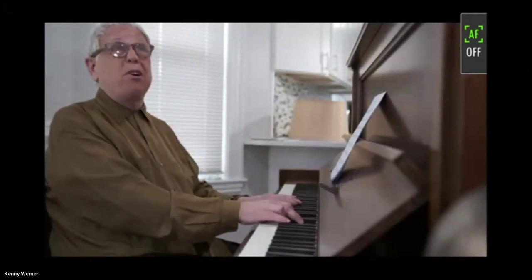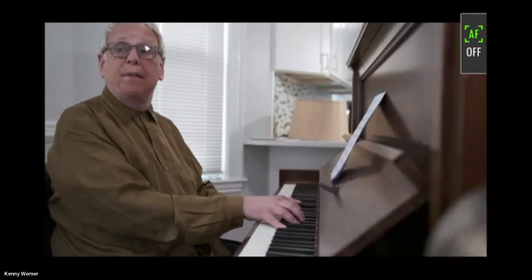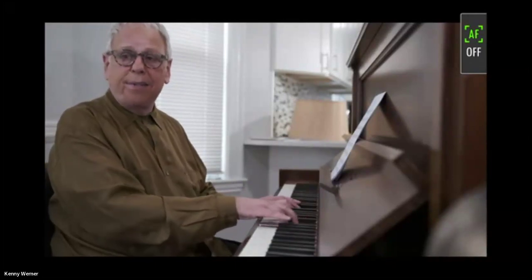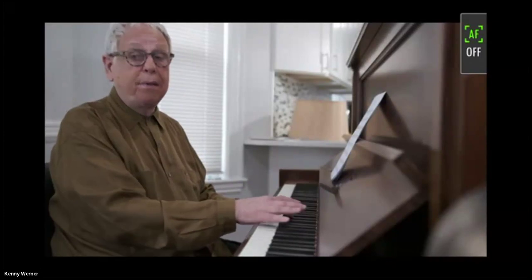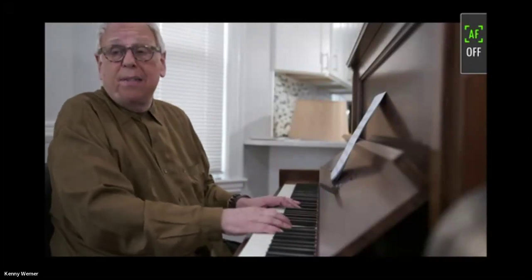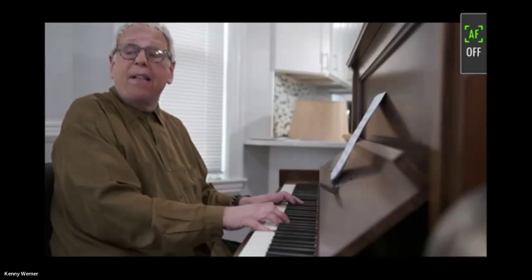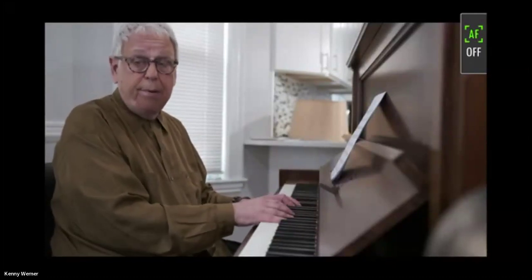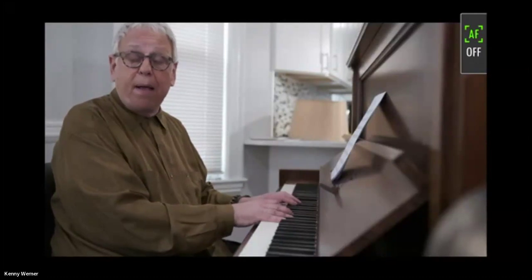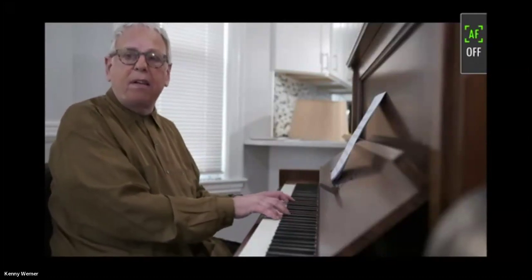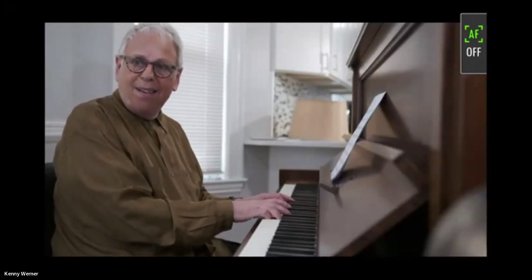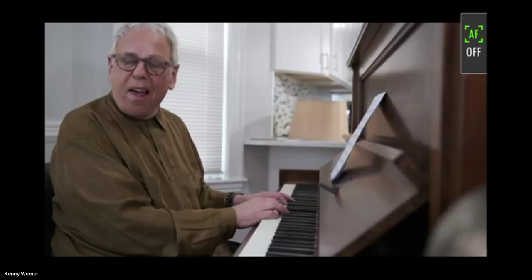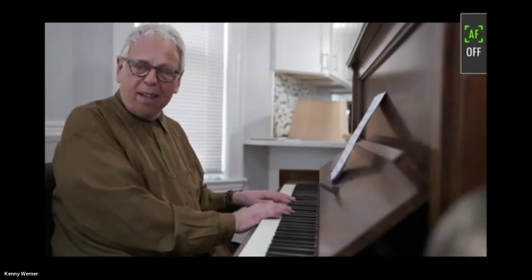F sharp major, Lydian. Let's go back to E flat. How about, where would we start? C major, Lydian. Want to tune to write itself? Learn this.